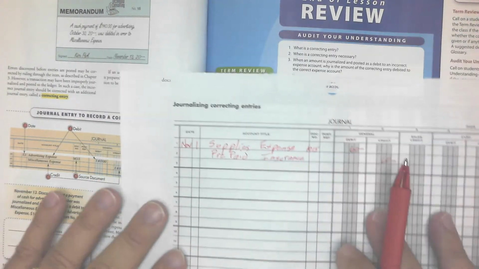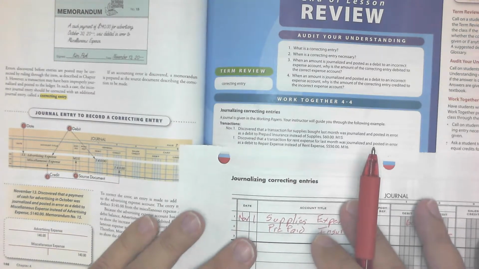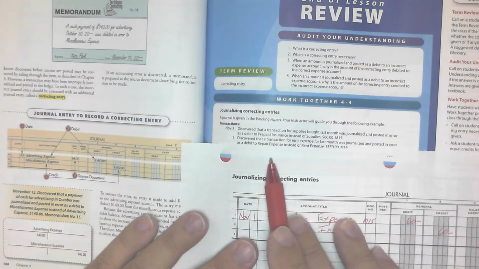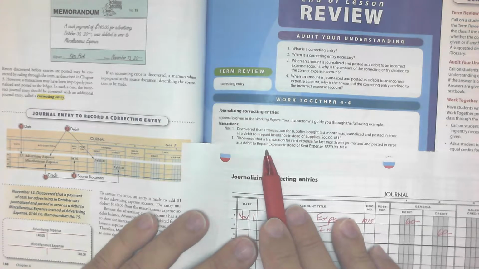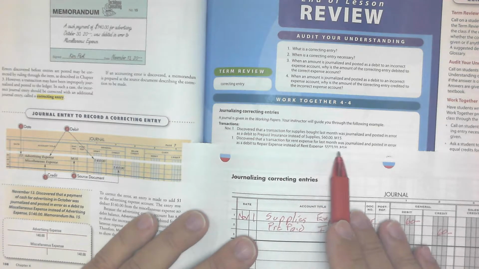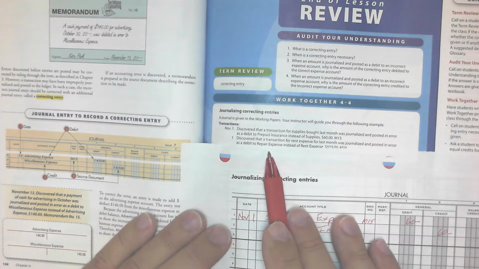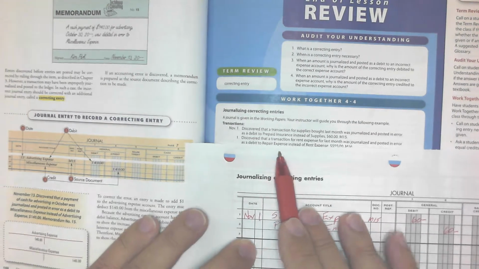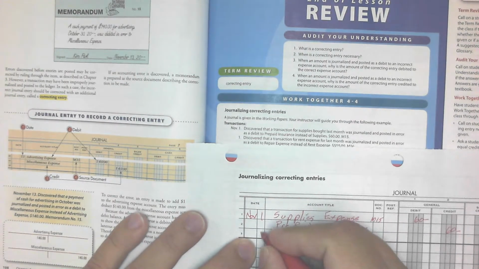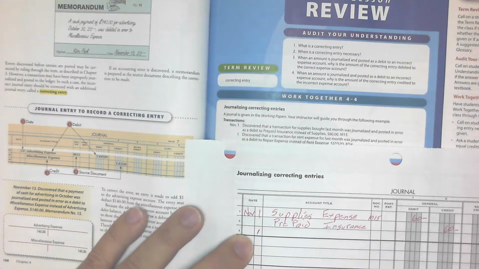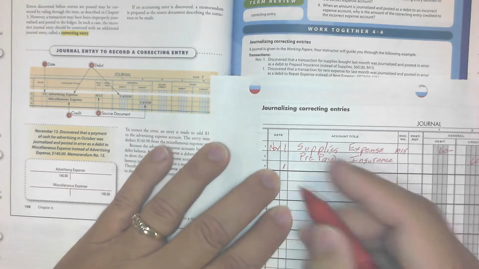So we'll just do the same thing with the next one. On November 1st, discovered that the transaction for rent expense was posted in error to repair. So we'll go ahead and journalize the rent expense correctly.